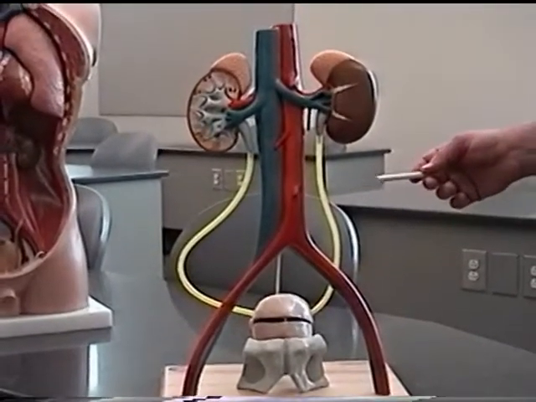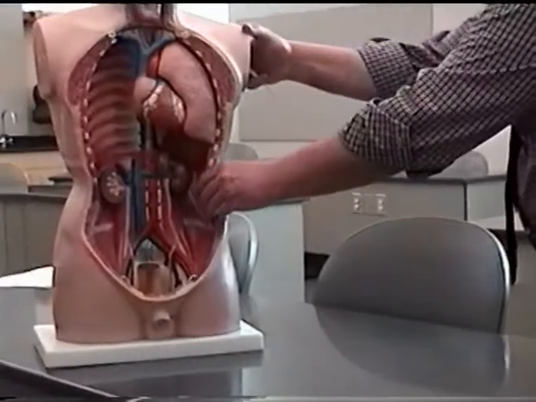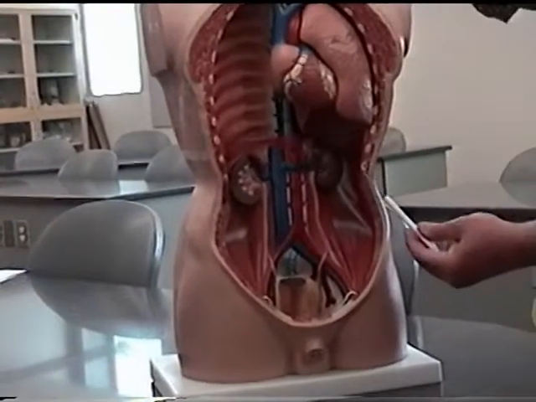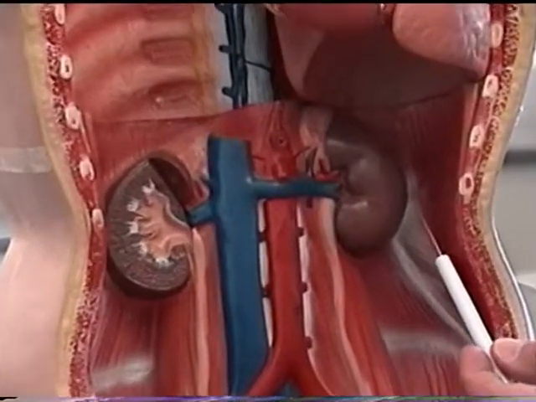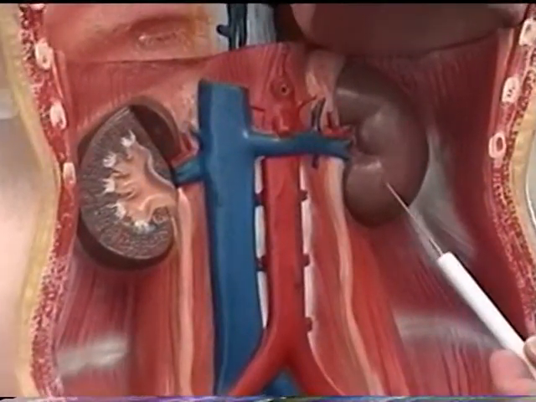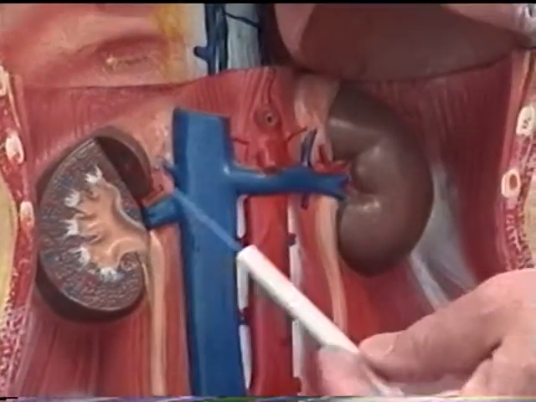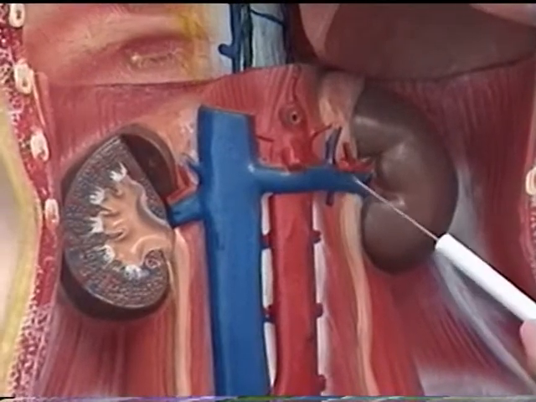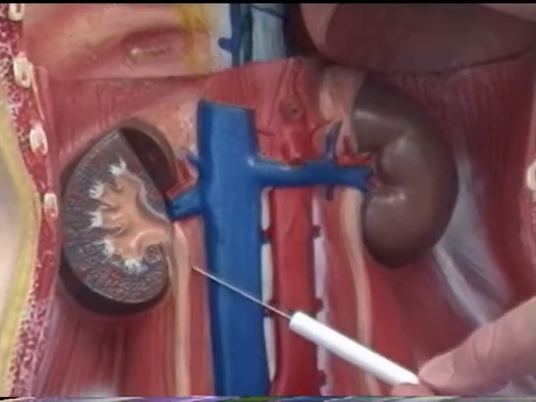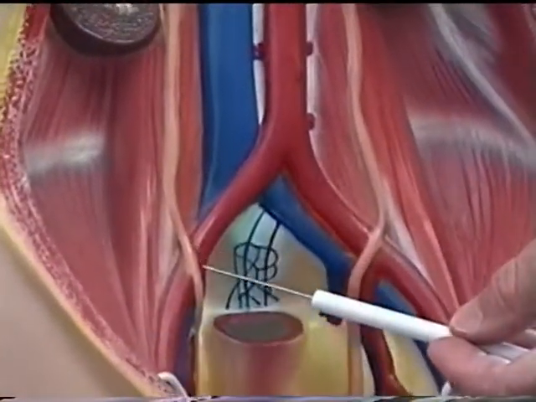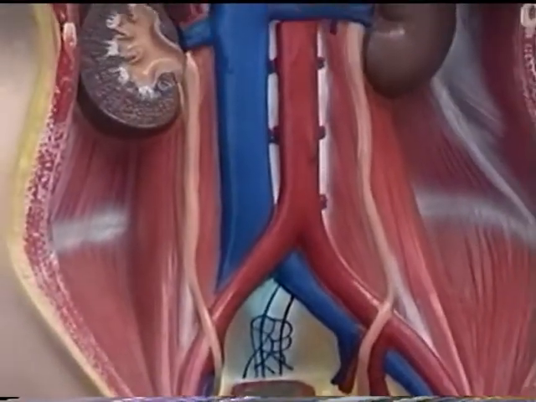If we take this model and put it back into the body, we can see that the kidneys sit against the posterior wall of the abdomen. They're covered by parietal peritoneum, so the kidneys are described as being retroperitoneal, or behind the peritoneum. It's been removed in this model, and you can see that the renal artery and vein are anterior, and where they've been cut here, we can see the renal pelvis leading to the ureter. And then the ureter drops down into the pelvic region, which is where the bladder would be located.